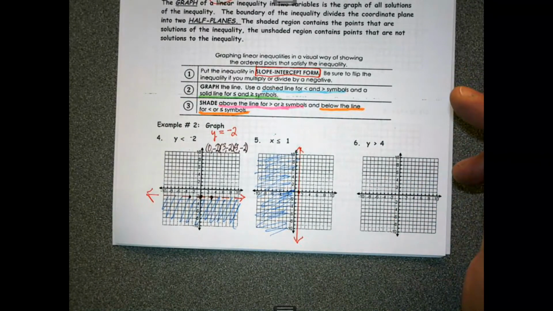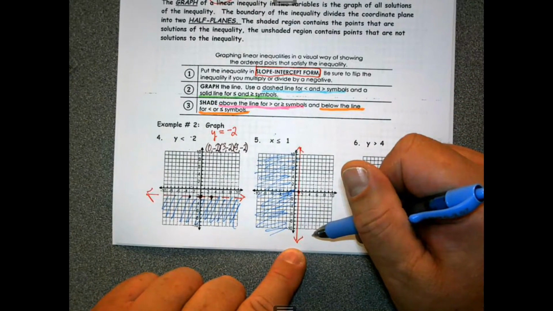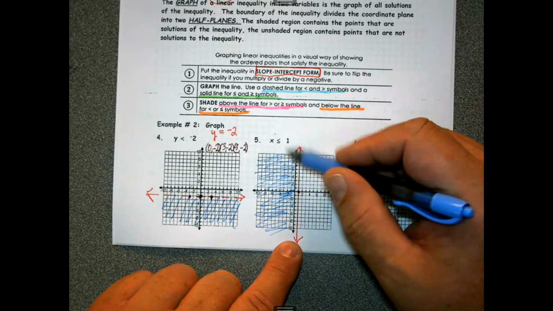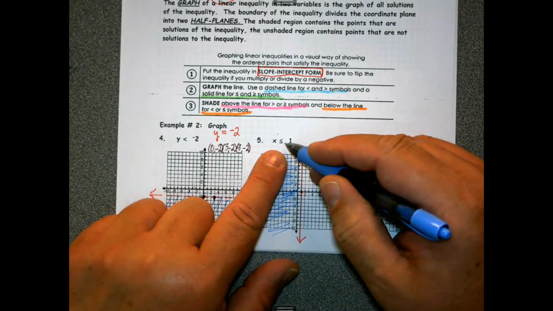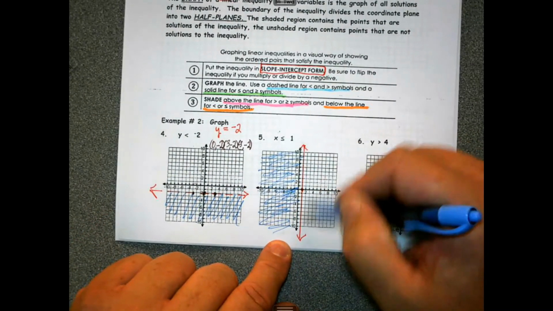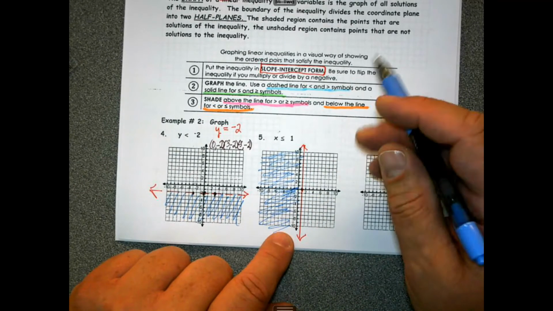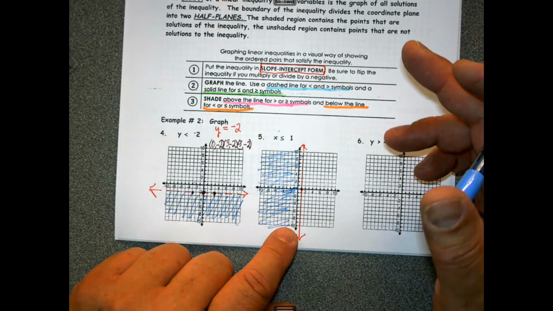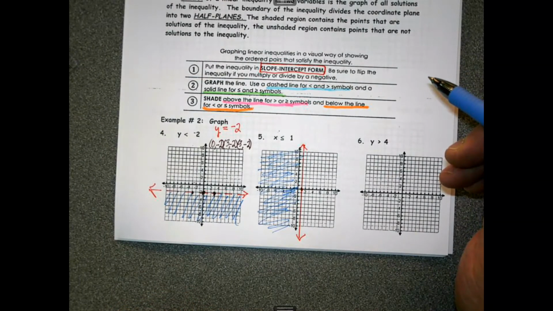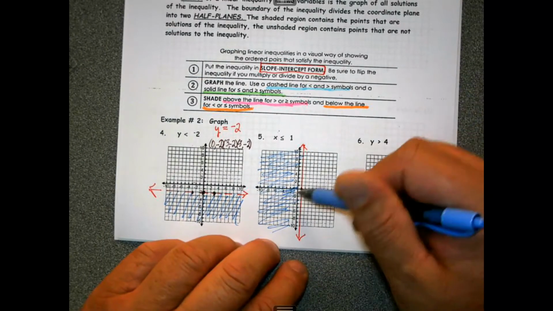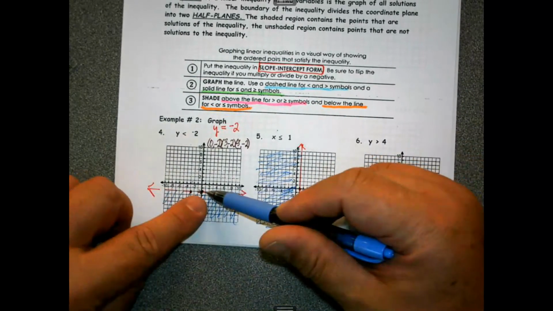The equation part is the line itself. When I substitute an equal sign in there, that's to help me graph the line. You don't have to put points on there. Again, it's just to help me draw the line.